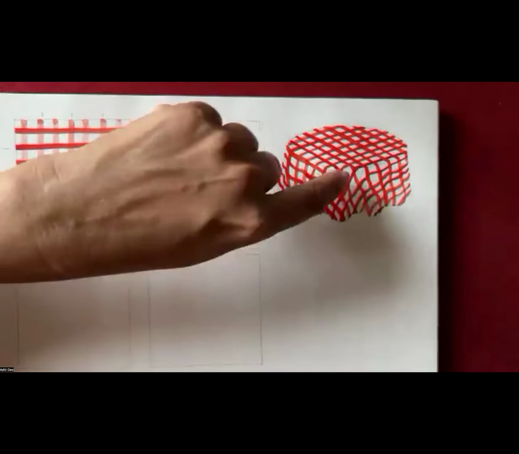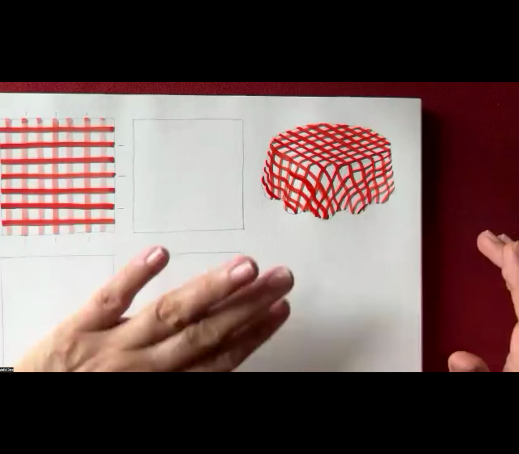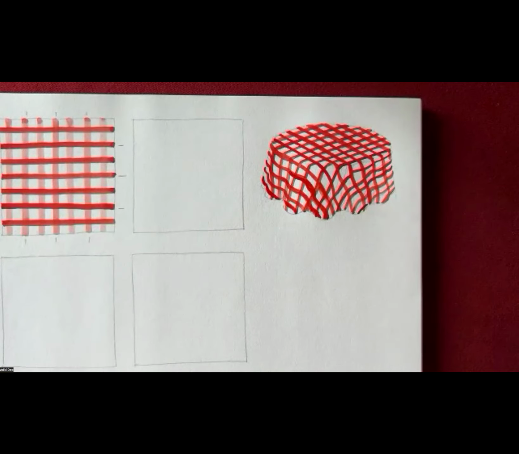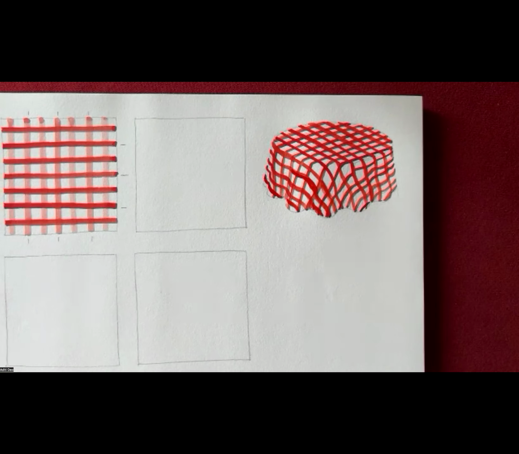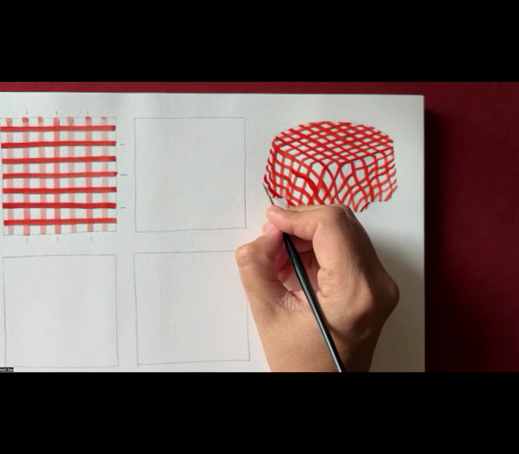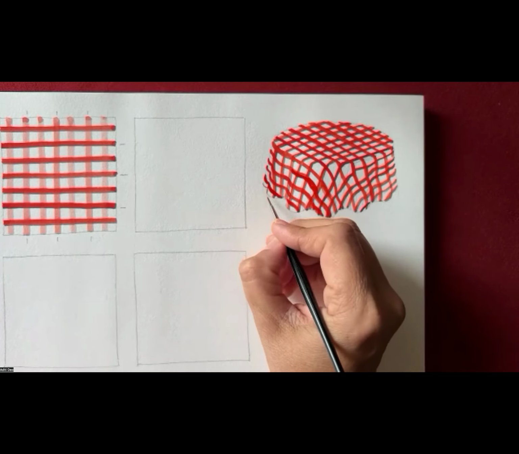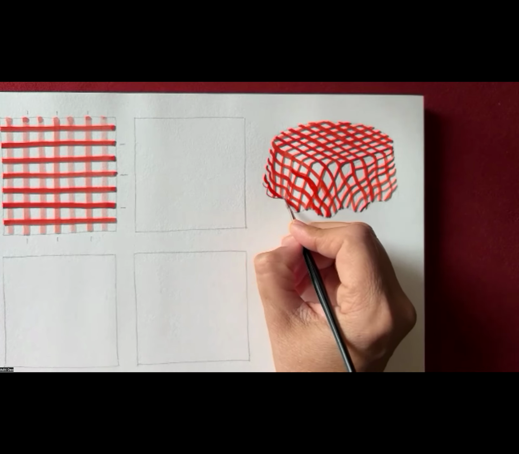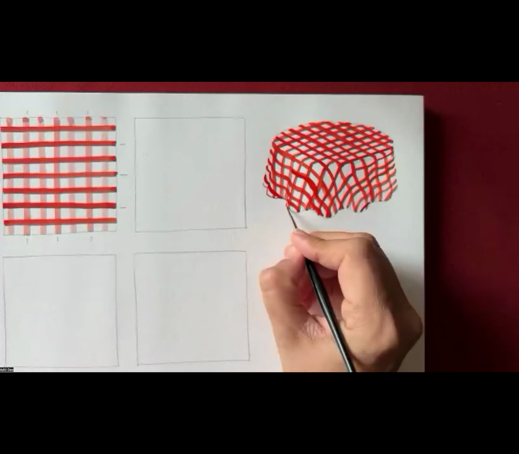When you come towards the bottom, wait till everything dries up, and then taking a very thin brush like this, you can use a little thick red paint and just go around the bottom to reinforce that shape so it looks finished.